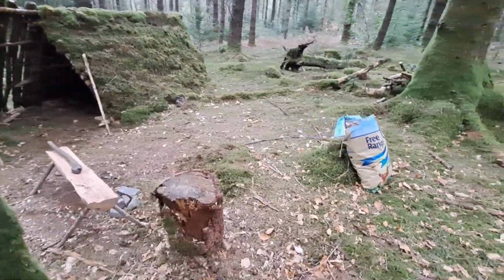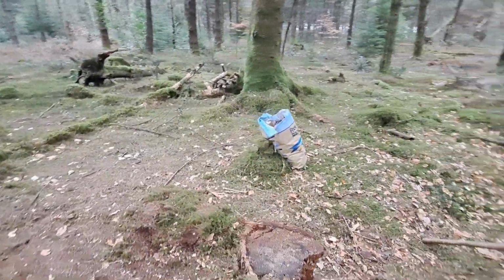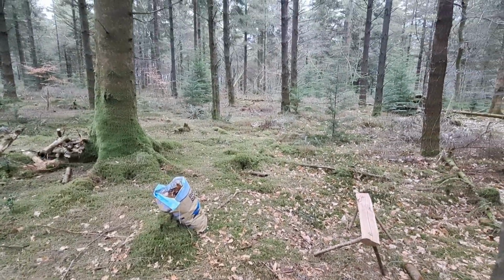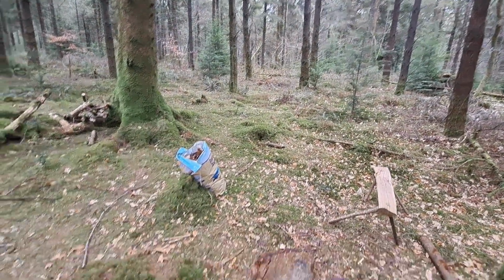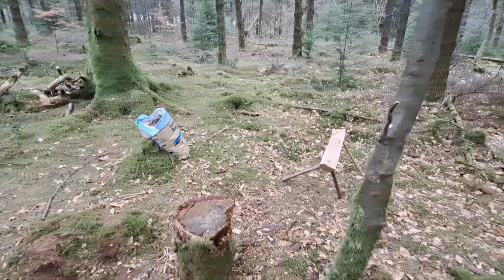So, looking back up the range, there. Right, let's throw one or two down.